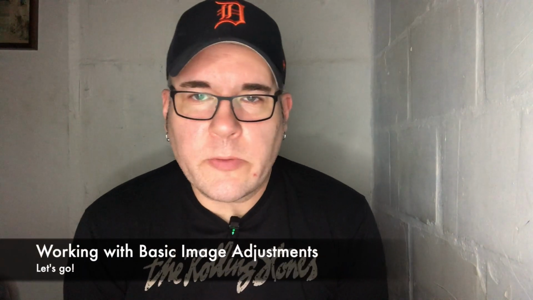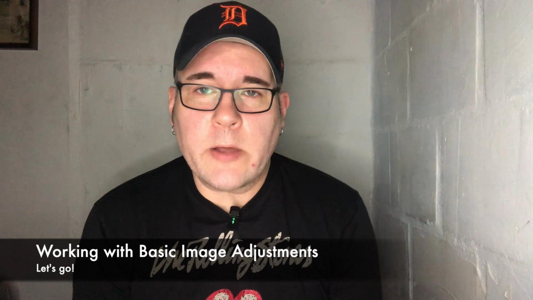Some of the basic adjustments are exposure, contrast, and saturation. Exposure is for the amount of light that you want to let into your image or that you want to exclude or subtract from your image. Contrast is to increase or decrease the separation of light and shadow.